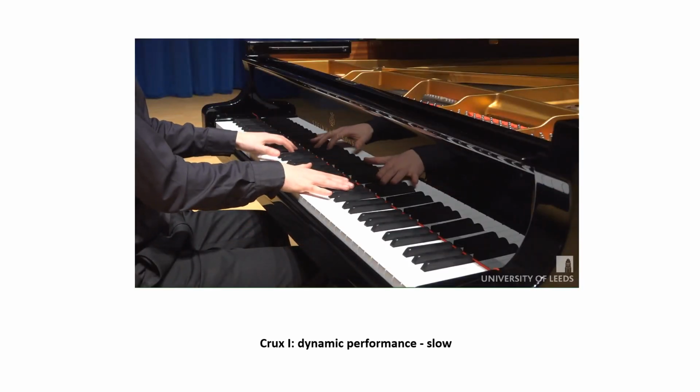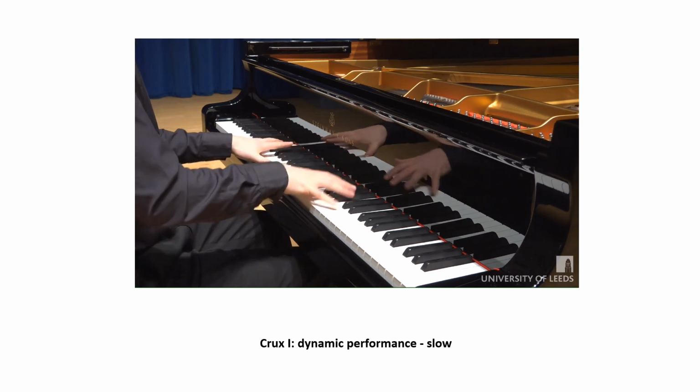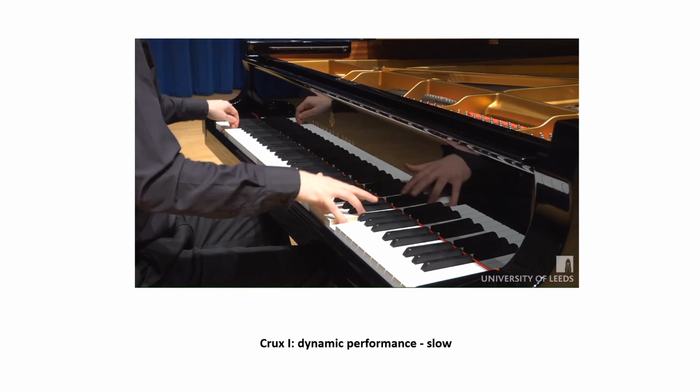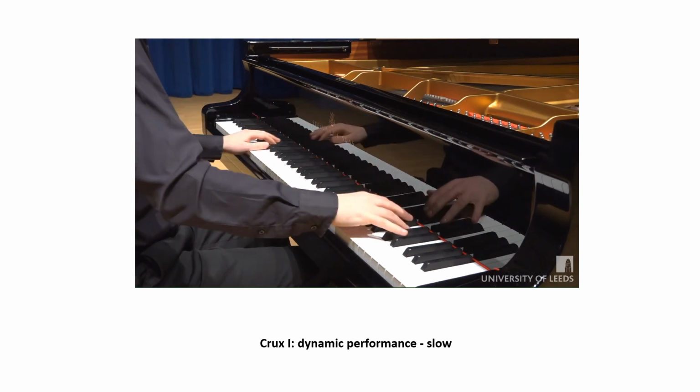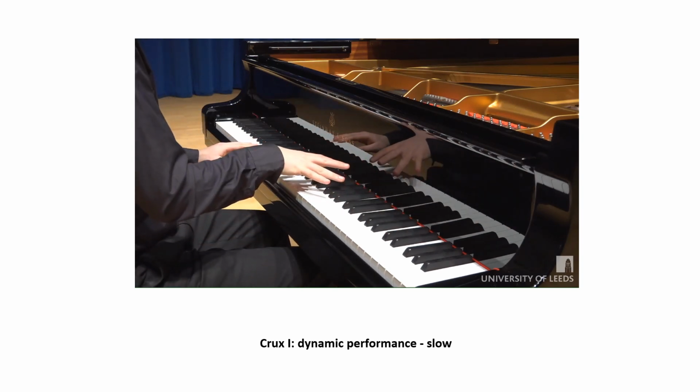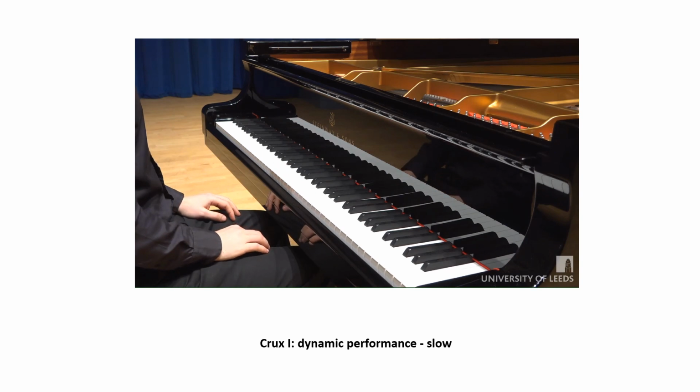Lastly, here is a video demonstration of my dynamically accurate crux at slow speed, including buttressing and preparation of the fingers to execute the fortissimo sforzando in the bass. And now here it is at full speed.